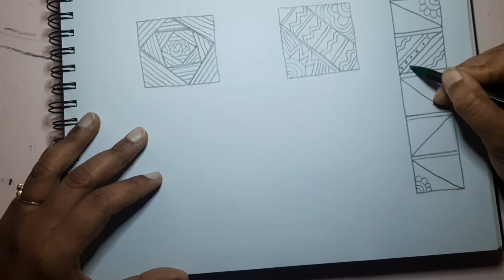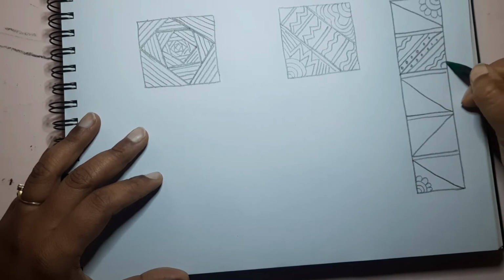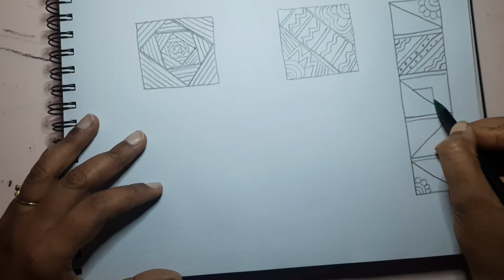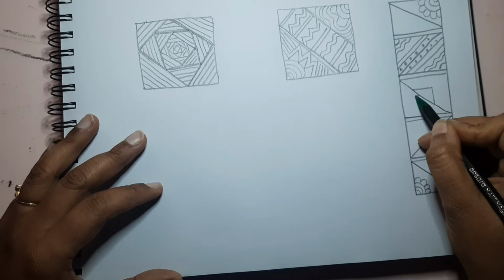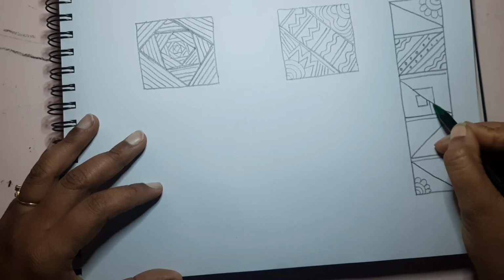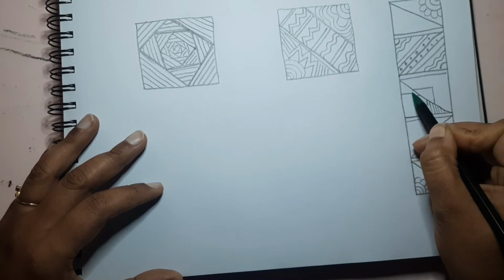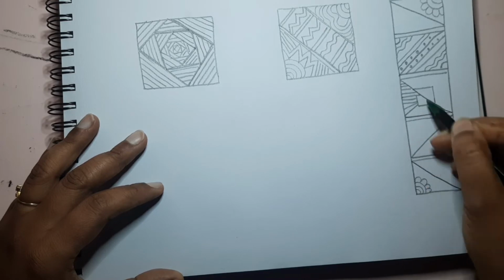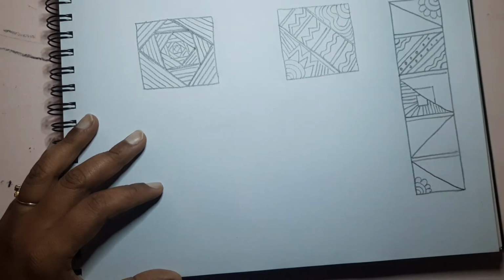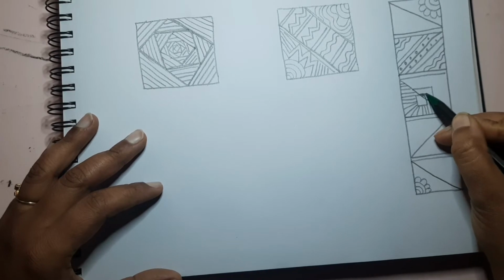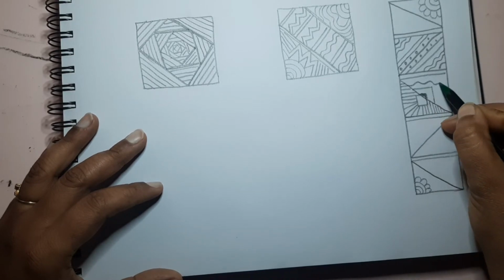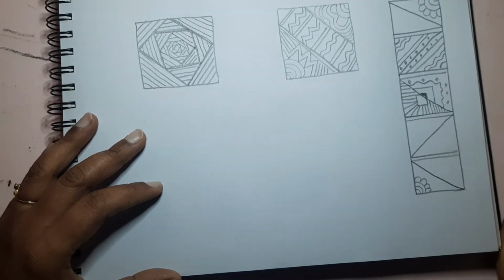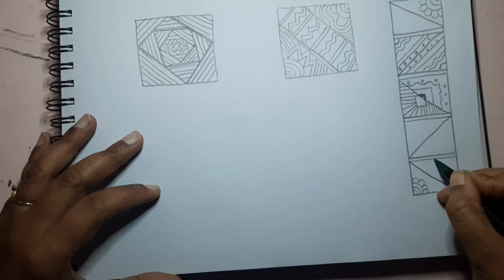Use some dots or dotted lines to fill between the lines. Draw a square and a tiny square. Divide the portion and fill the gaps with straight, vertical and horizontal and diagonal lines. Shade a tiny part of the square. Use wavy pattern and dots to create a pattern of your choice.